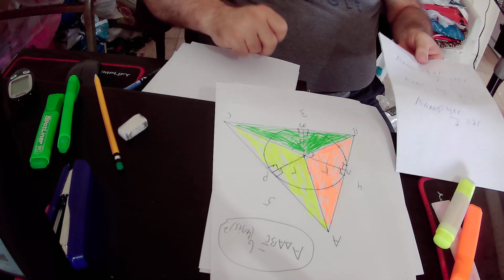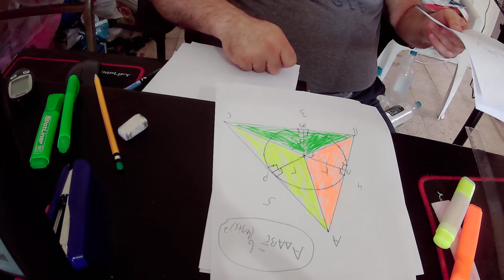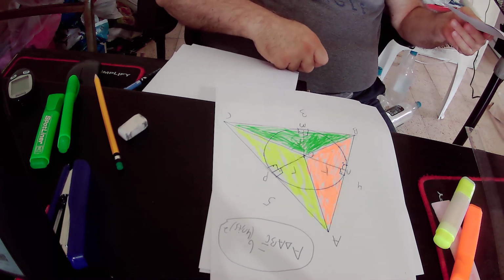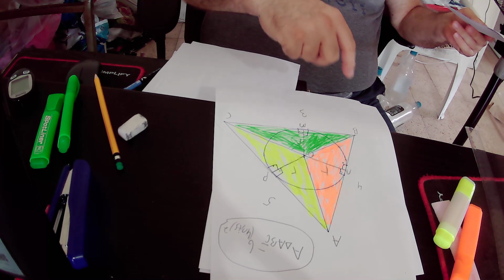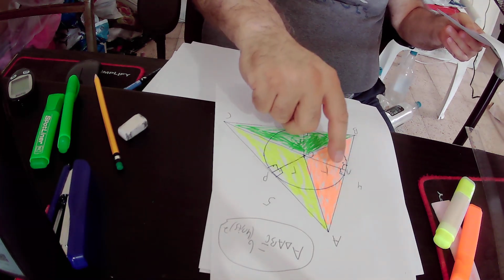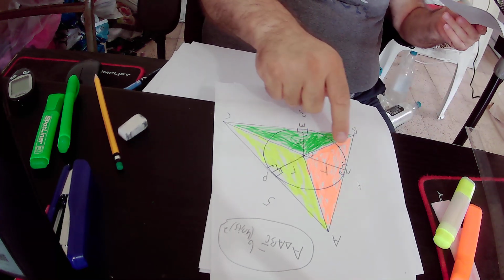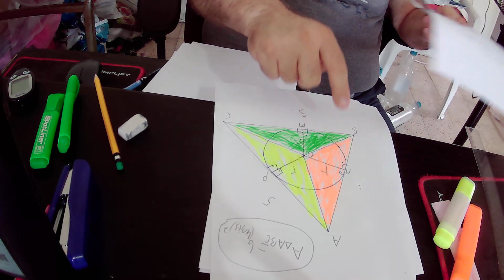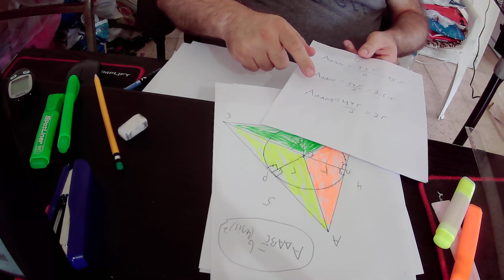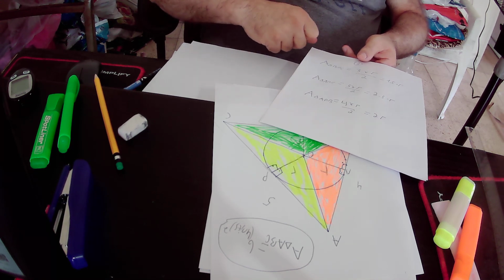Okay? And then we calculated the area of the orange triangle, that also equals the base of the orange triangle, that is 4 units, times the height of the triangle, that is the radius, all divided by 2. So the area of the orange triangle equals 2 times the radius.